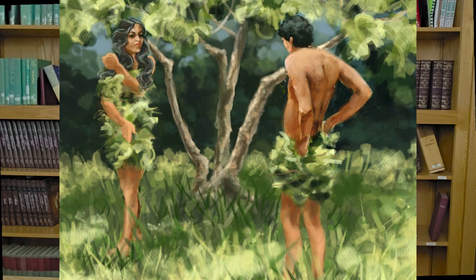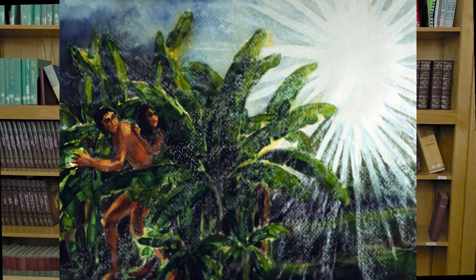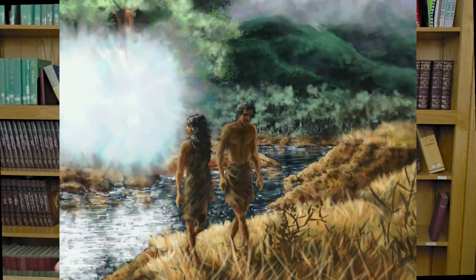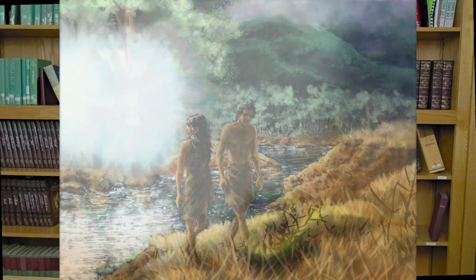This action leads to separation, first between the man and the woman, and between both of them and God. As a result of their disobedience, God judges them, and one of the judgments is they are banished from the garden and denied access to the tree of life.